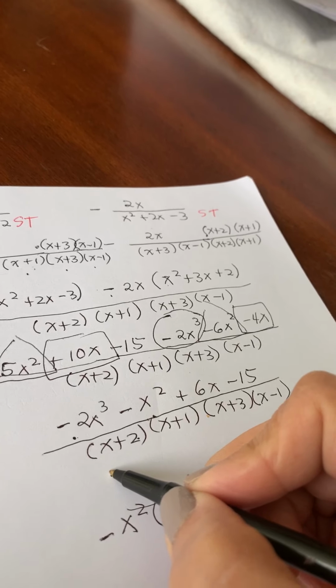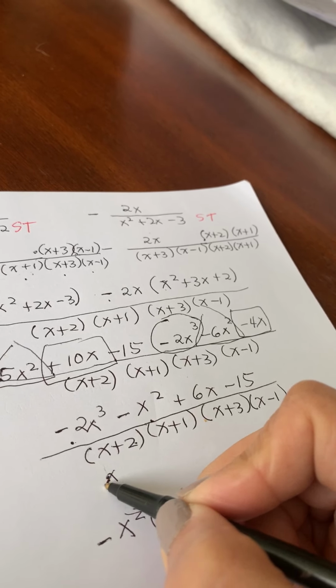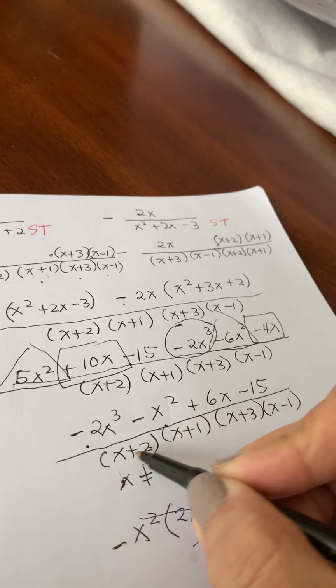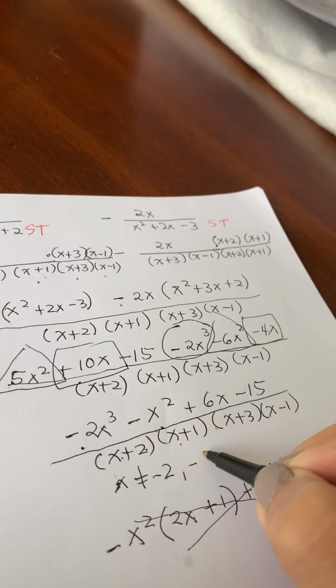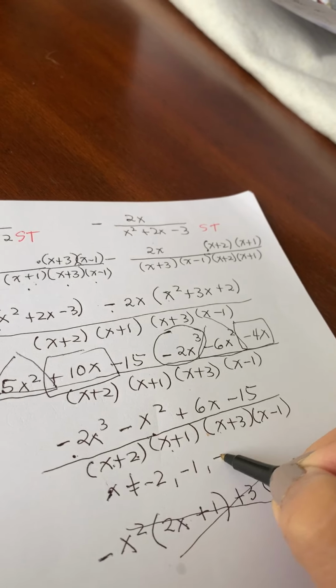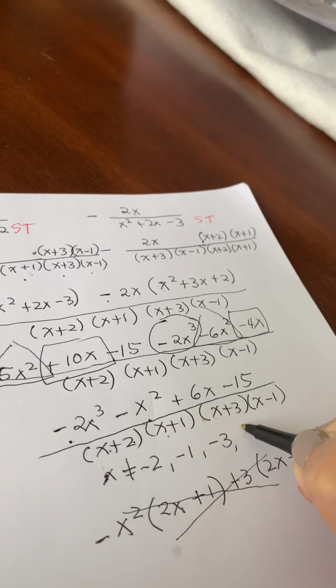We just have to write our limitations. x cannot be equal to negative 2, negative 1, negative 3, and 1.